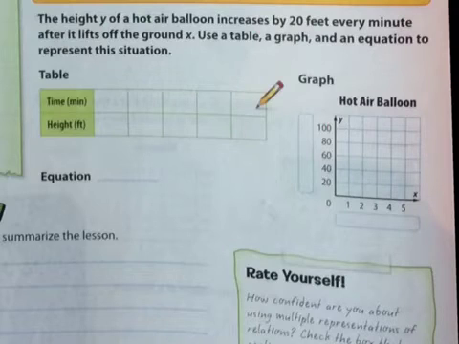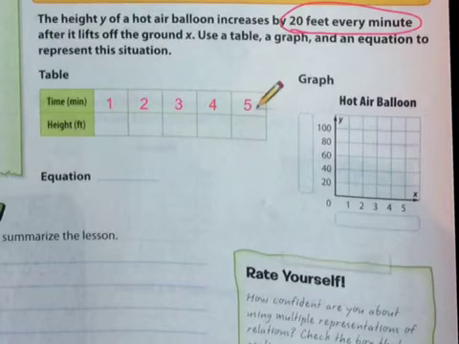Correct? So let's go ahead and represent that time: 1, 2, 3, 4, 5. And now, the height. Remember that our unit rate, we were able to pick it out again, is 20 every minute. So 1 minute is going to be 20. 2 minutes will be 40. 3 minutes, counting by 20s, will be 60. 4 minutes will be 80. And 5 minutes will be 100. And look at that, the range is incremented by those values. So there we have it.